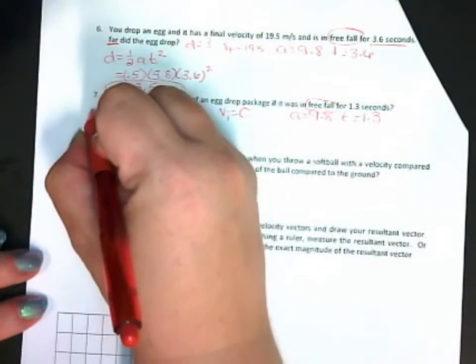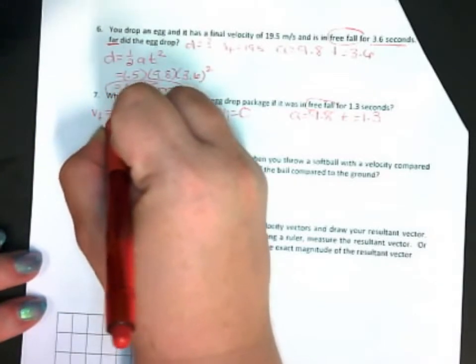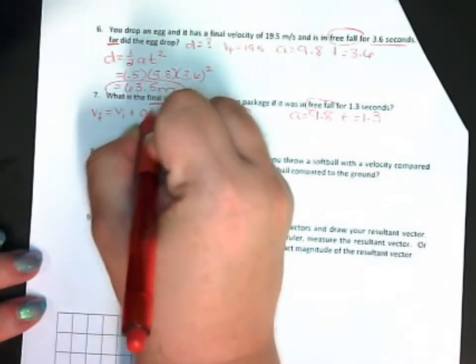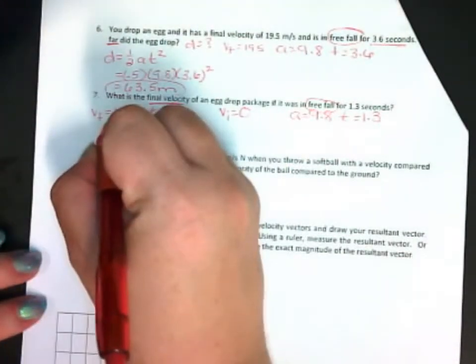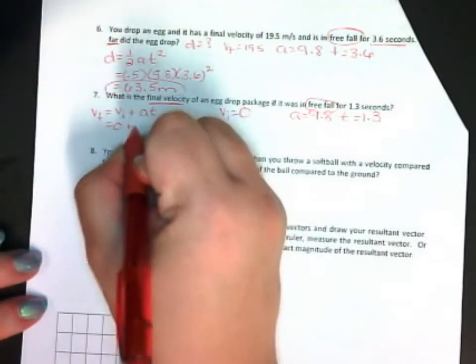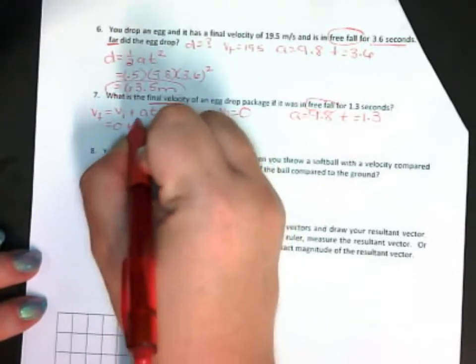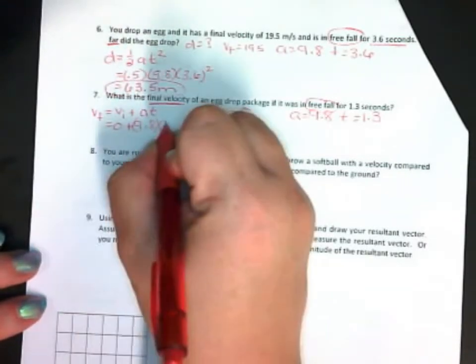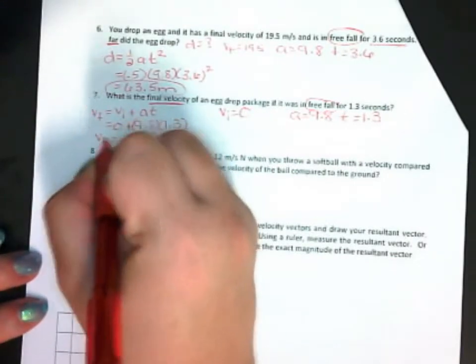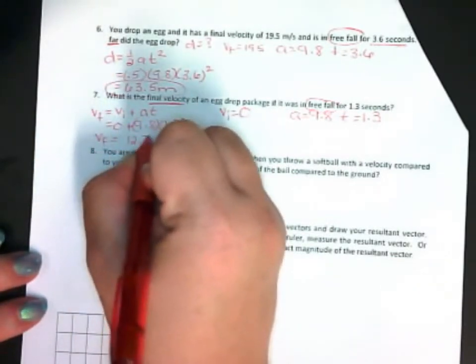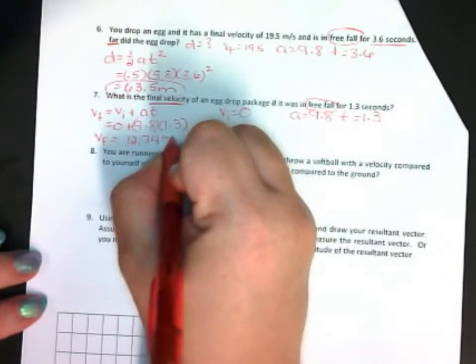All right, we write down our formula. Vf equals Vi plus a times t. And we're going to go ahead and substitute. Equals 0 plus 9.8 times t, which is 1.3. Our final velocity, we should have gotten 12.74 meters per second.